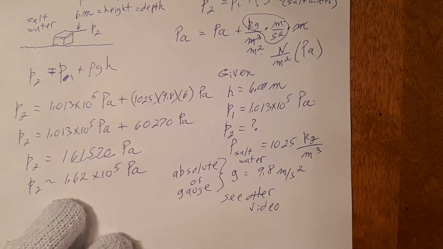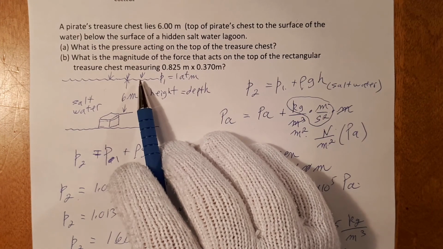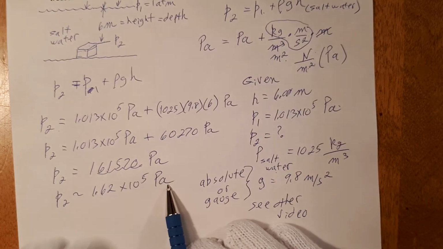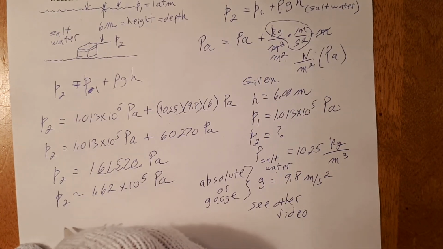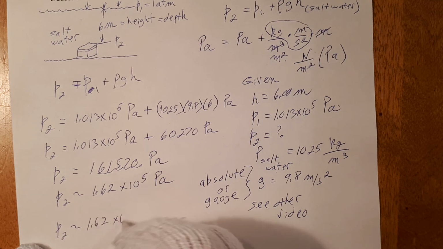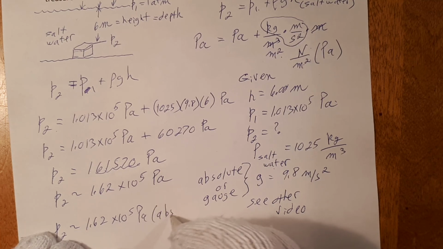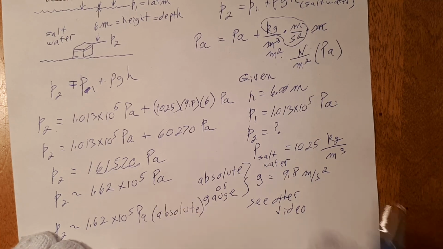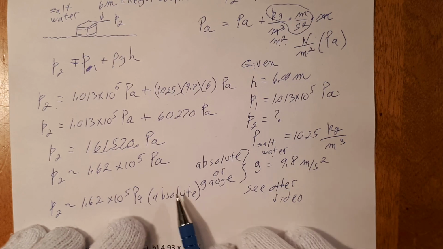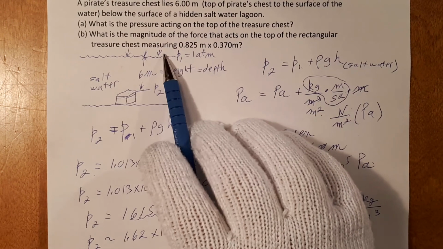In our case, since we are including the atmospheric pressure, this will be in terms of absolute pressure. So pressure at 2 is approximately 1.62 times 10 to the power 5 pascals, and we'll write in here absolute. Let everyone know that we are including the atmospheric pressure.